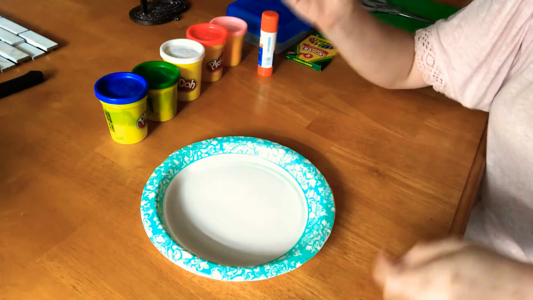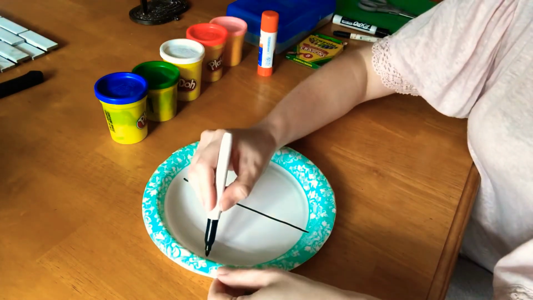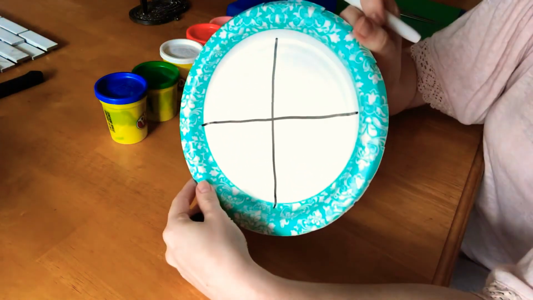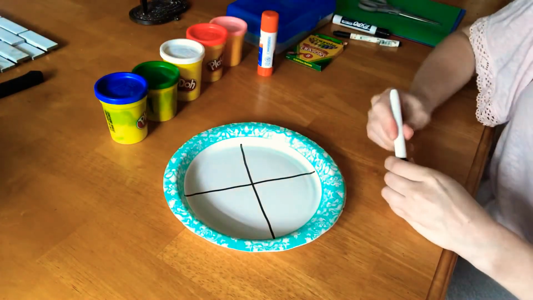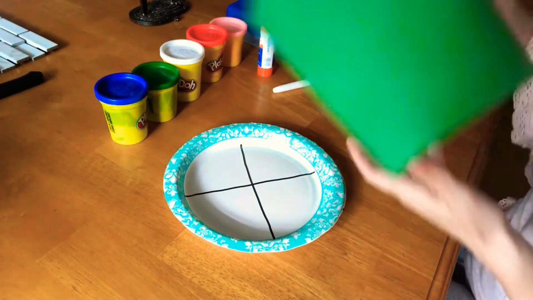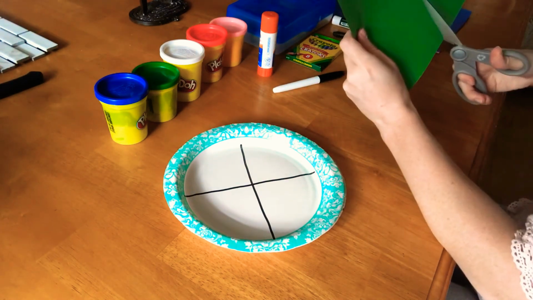So my friends, you already know that there are 4 stages in a life cycle of a butterfly. So I will divide my plate in 4 parts. There we go. Then I'm going to need to make 4 leaves. My leaves are going to be green. So let me show you how I'm going to do it.